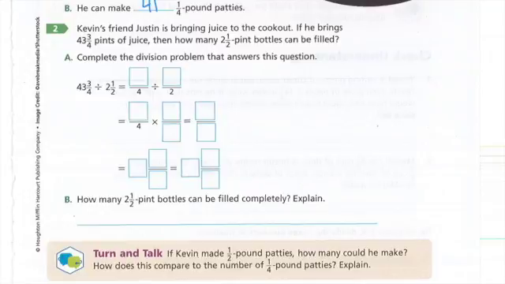All right, number 2. Kevin's friend Justin is bringing juice to the cookout. If he brings 43 3/4 pints of juice, then how many 2.5 pint bottles can be filled?